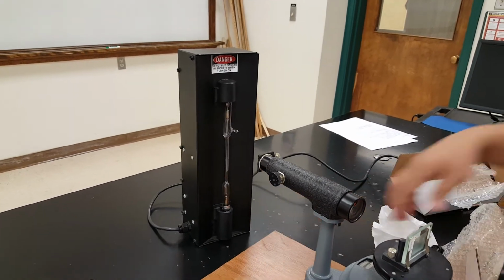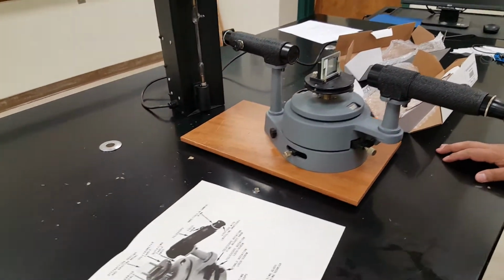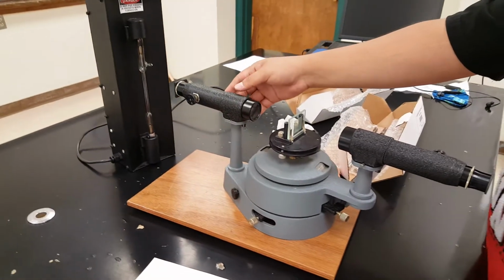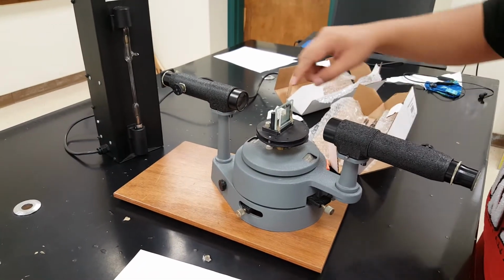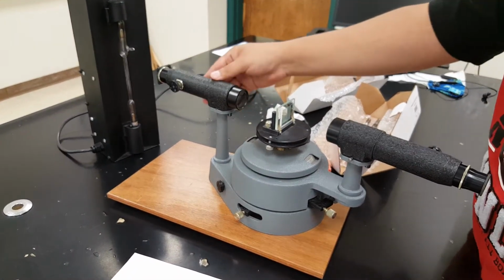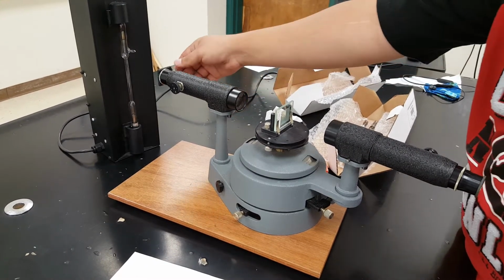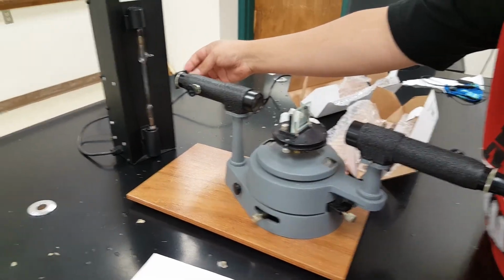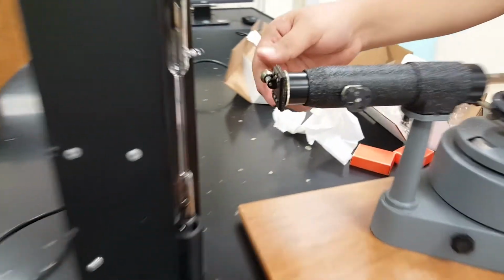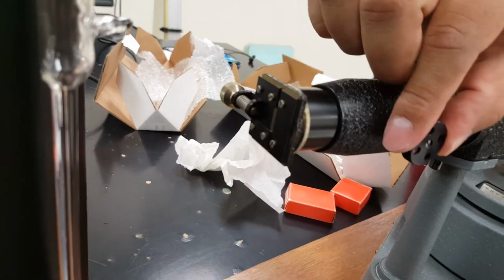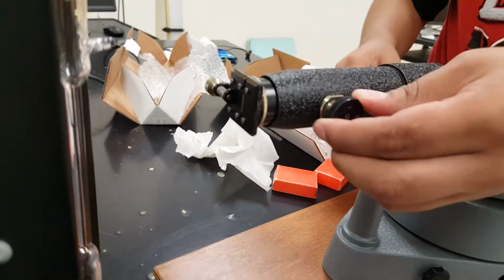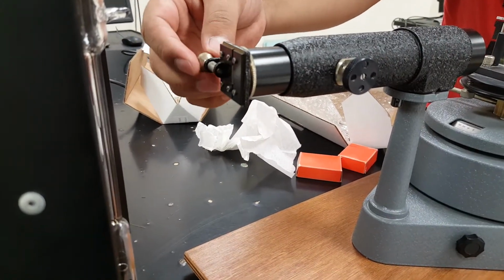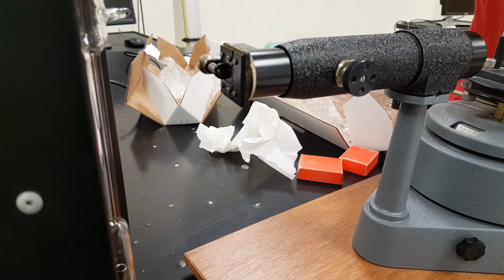Now when we look at this apparatus, we move on to the next thing. If we look here, this is our telescope, this is our grating, this is our collimator, and this is our slit, where we can change the aperture, the opening. I can change how far it goes through to see the light, and then I can change here how big the opening of the slit is.